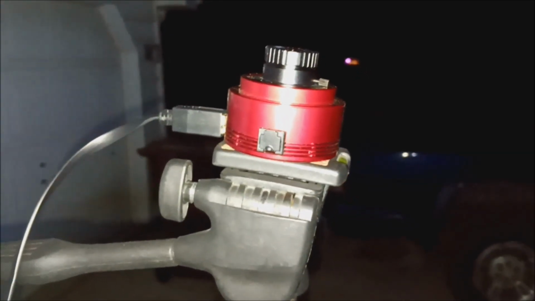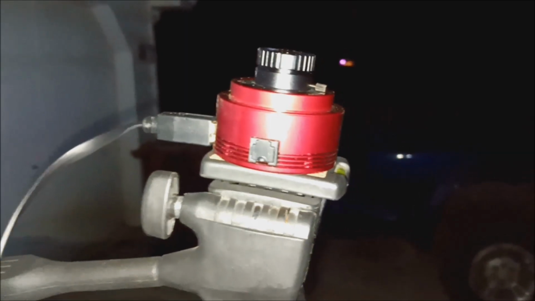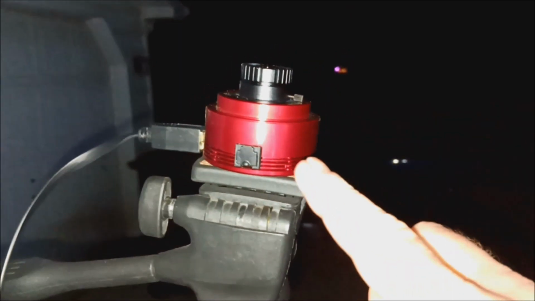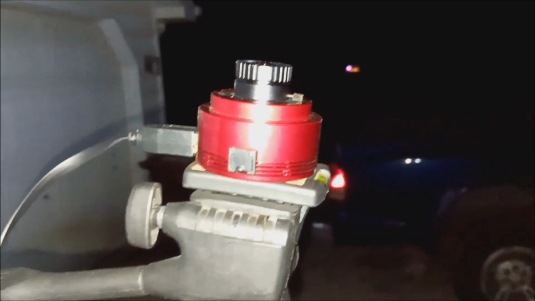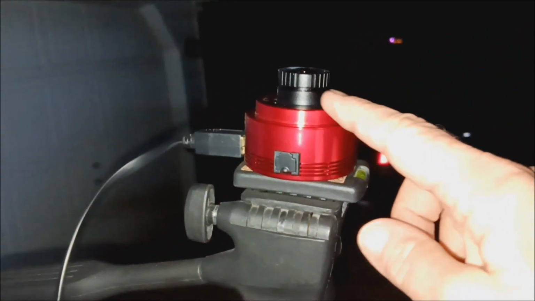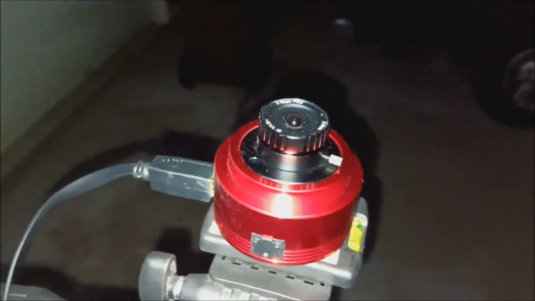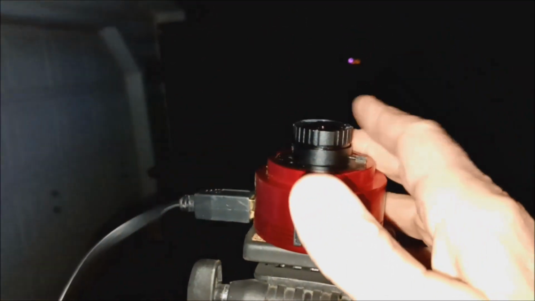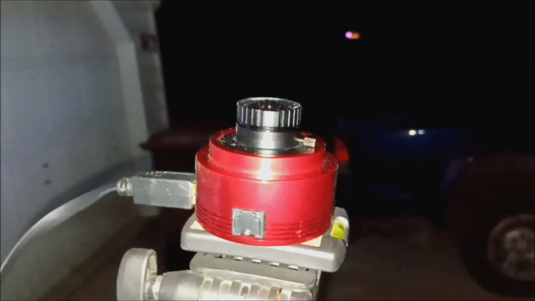Okay, so here is my little ZWO ASI178mc camera, and there's the little fisheye lens of sorts that came with it. They call it an all sky, I guess. You can just turn that collar there to adjust your focus.